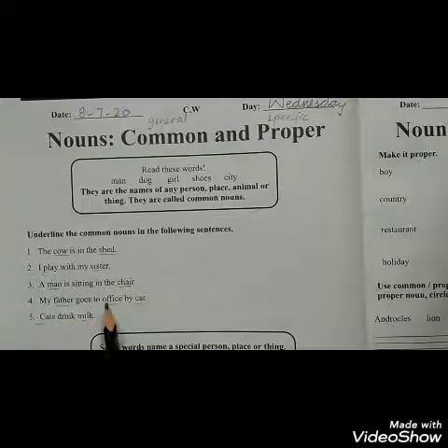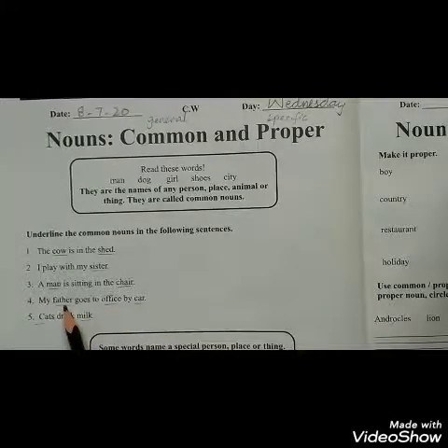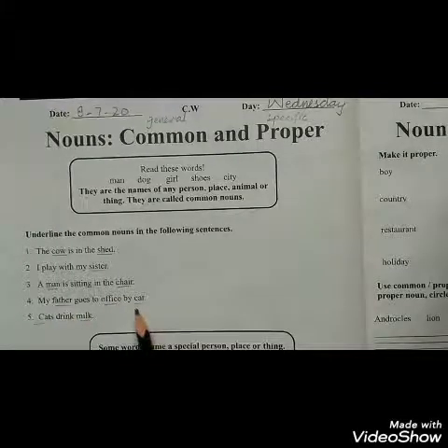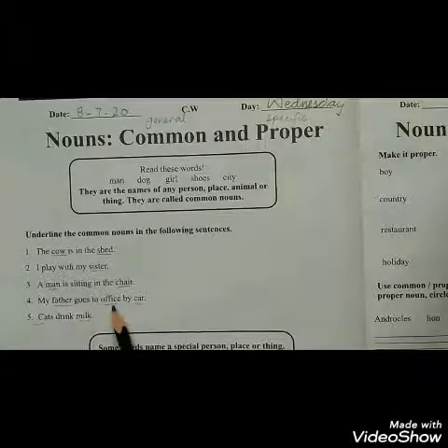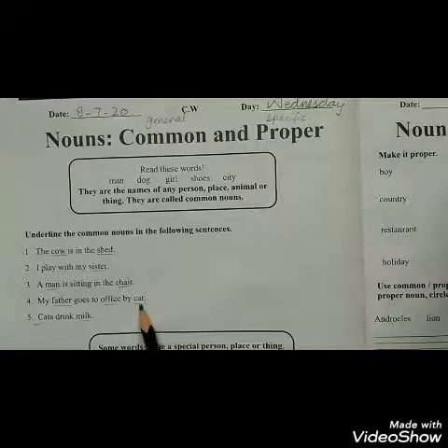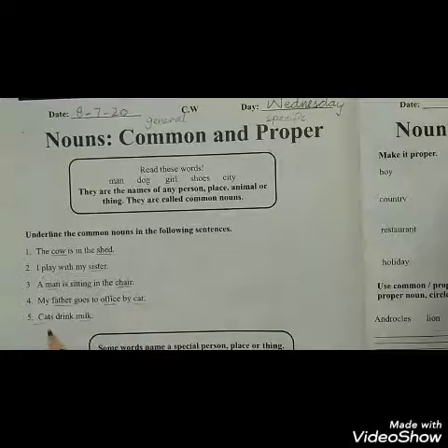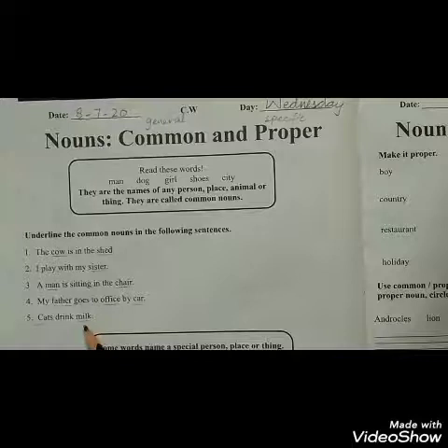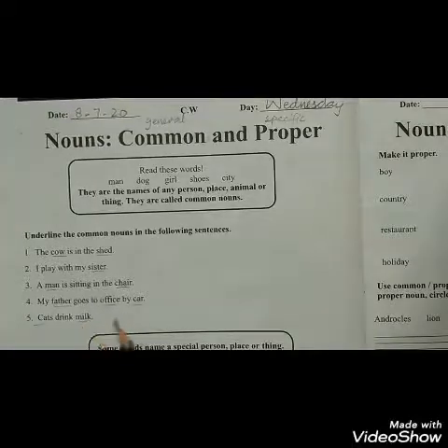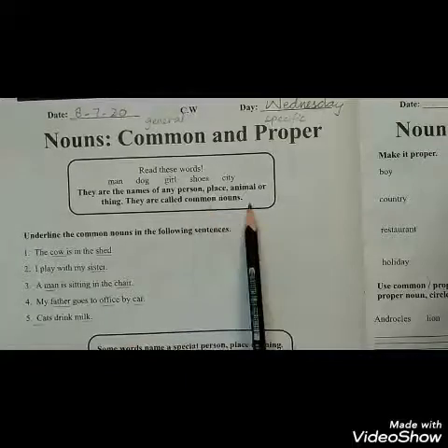My father goes to office by car. In this sentence, father, office and car are three common nouns. Father is a general name for a person, office is a general name for a place, and car is a general name for a thing. Cats drink milk. Cats is a general name for animals and milk is a general name for a thing. So the name of any person, place, animal or thing is called a common noun.